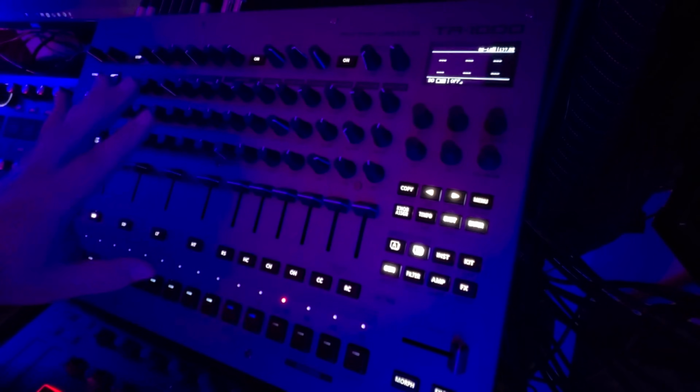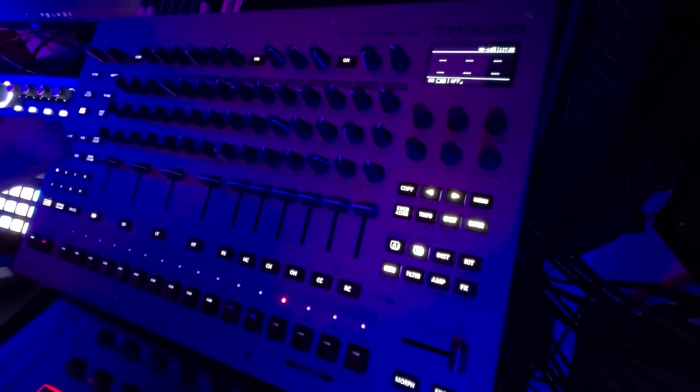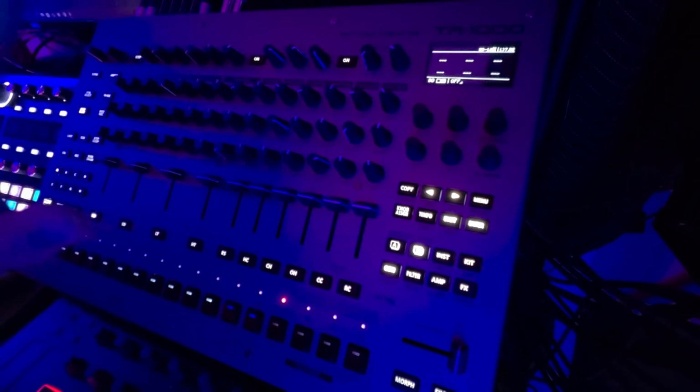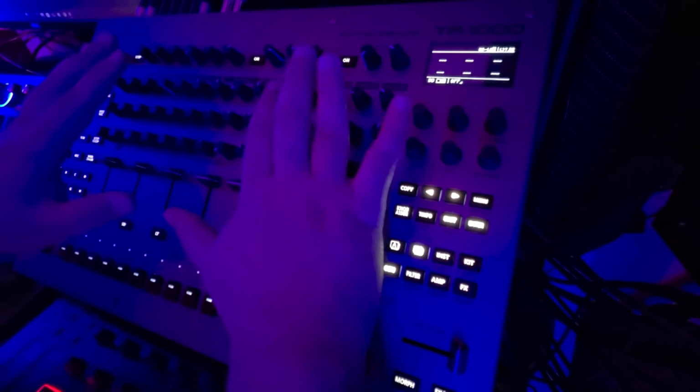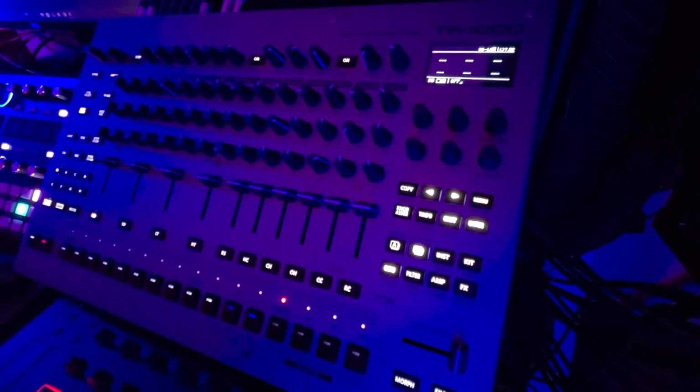So how do you sound design on this thing exactly? How do you make your own sounds unique to your own style using the characteristics and the parameters of the Roland TR-1000? I'll show you coming up next.